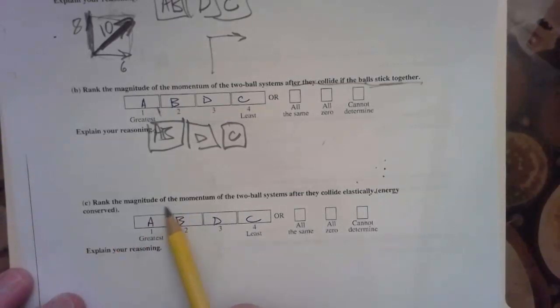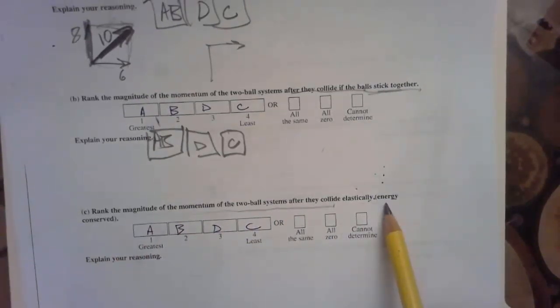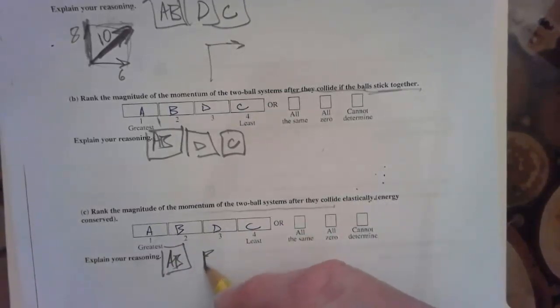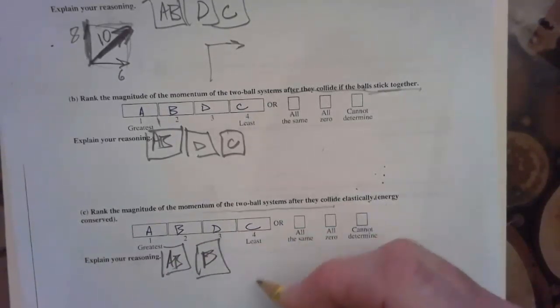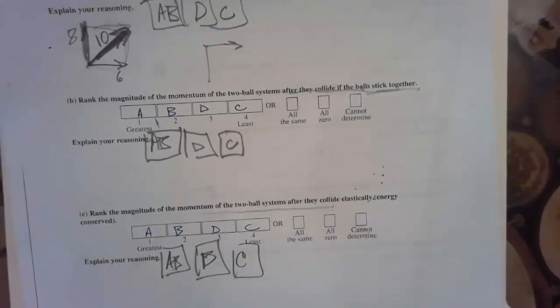Then they say rank the magnitude of the momentum of the two-ball system after they collide elastically. It doesn't matter. Momentum is always conserved. You would have the exact same answer. It would look different, possibly, but it's going to have the exact same answer. The momentum before and the momentum after. Momentum is always conserved as long as there's no outside forces.